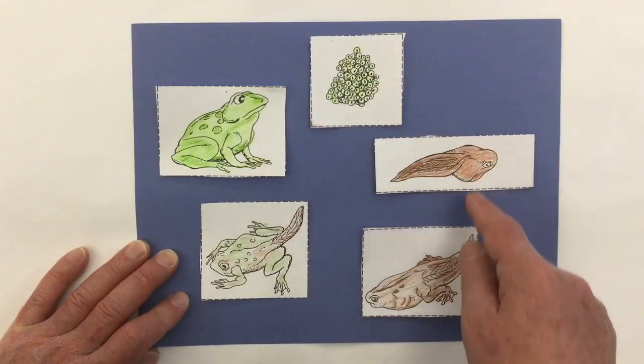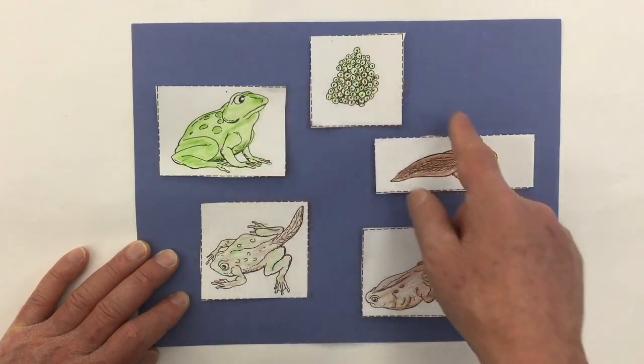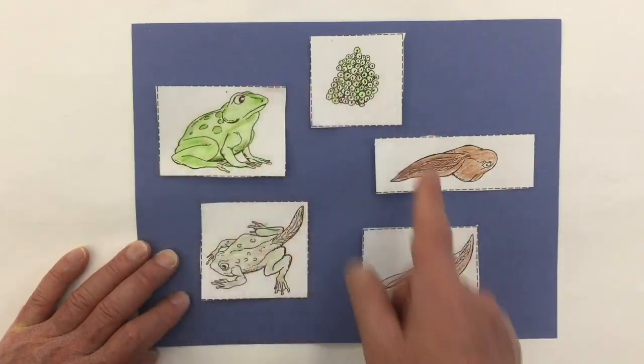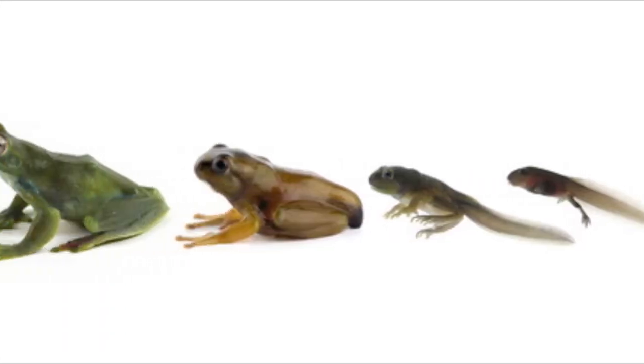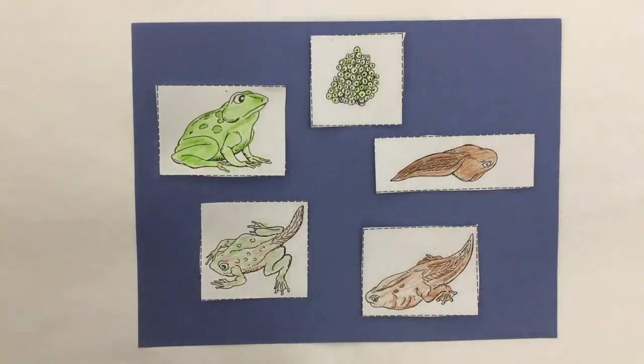that'll hatch into tadpoles and slowly turn into a frog, which will then lay eggs, turn into tadpoles, and turn into frogs, and so on. So we have our life cycle. So there I have them in the right order. What I need to do is glue them in.